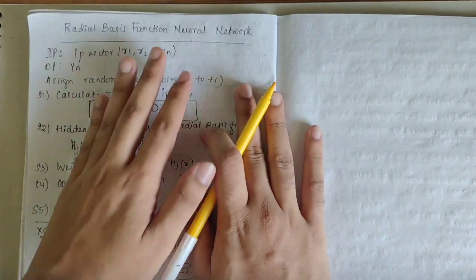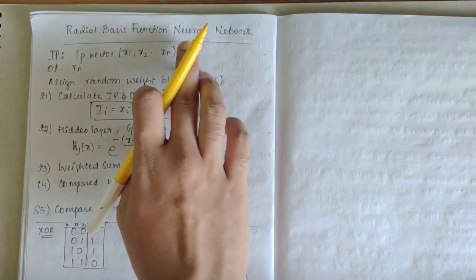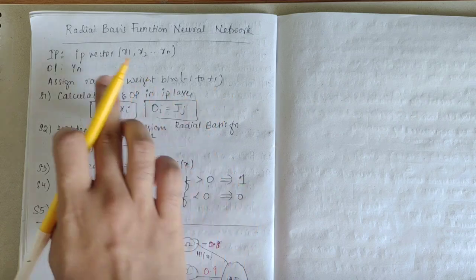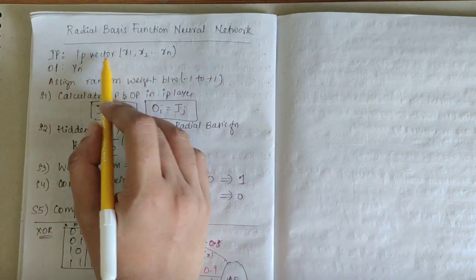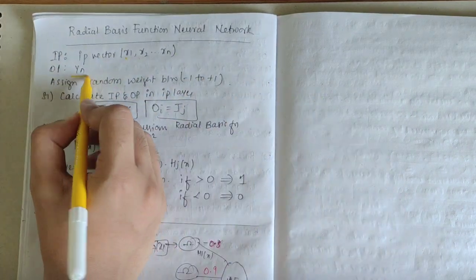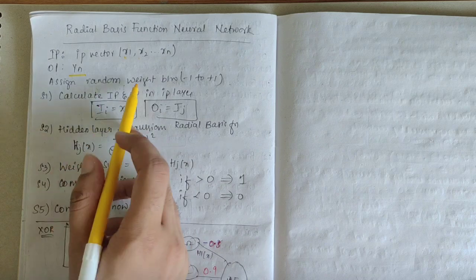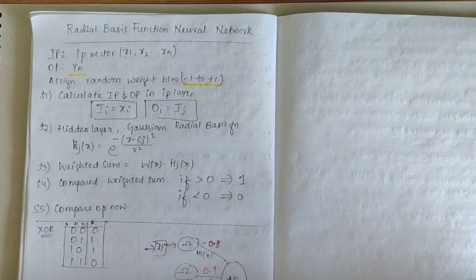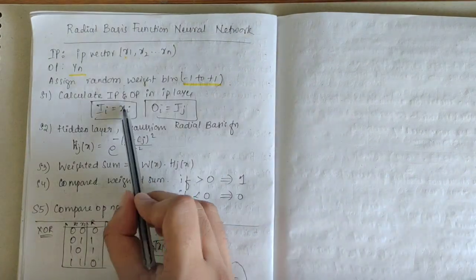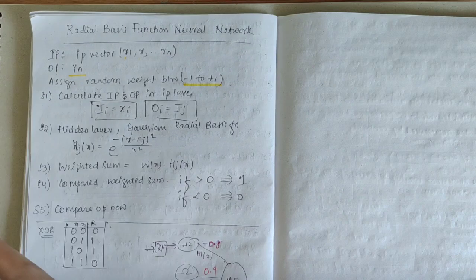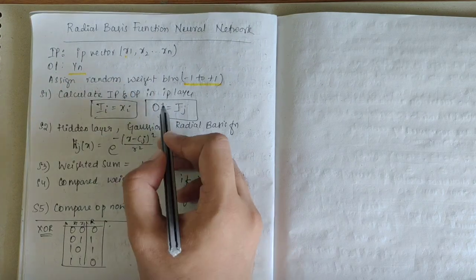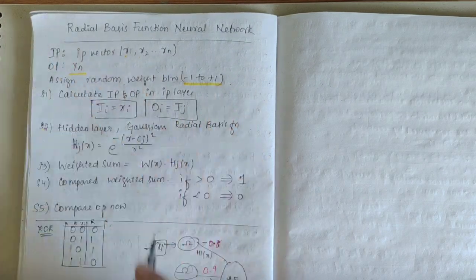Now we'll look into the radial basis function neural network. Here we have an input vector x1, x2, up to xn, and the output we need is y of n. Assign random weights between -1 and 1, and then calculate the input and output info. Firstly, the input would be the same as whatever input they have given, and the output would also be the same as specified in the input vector.